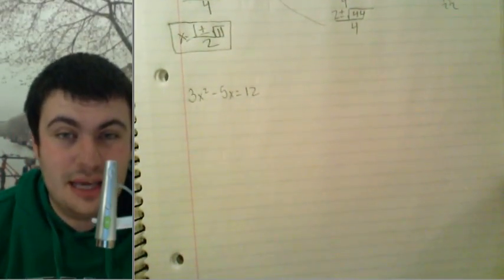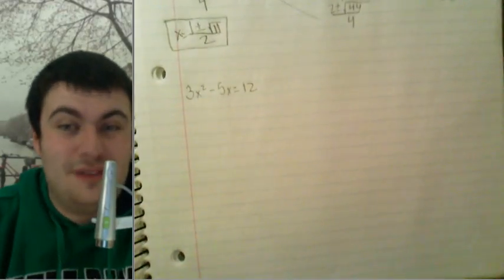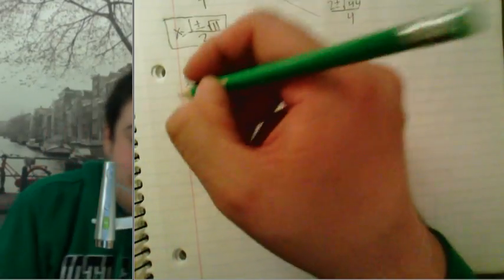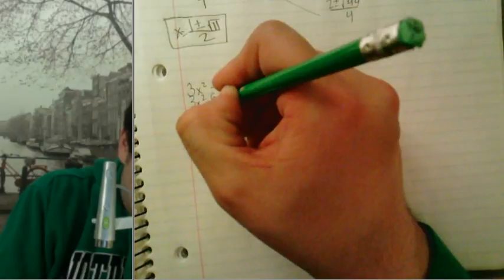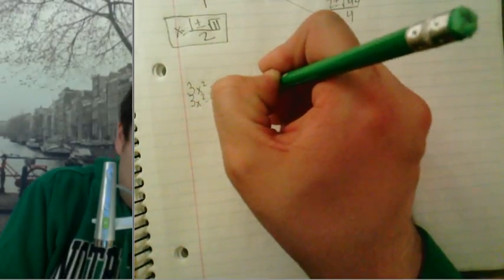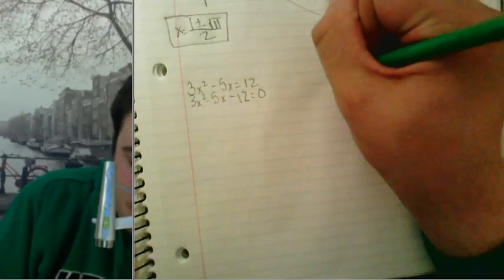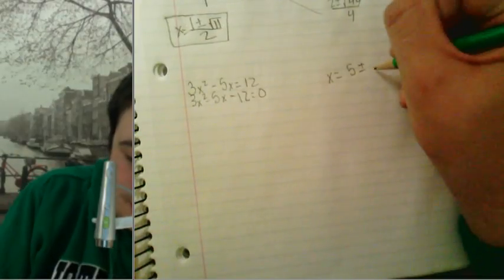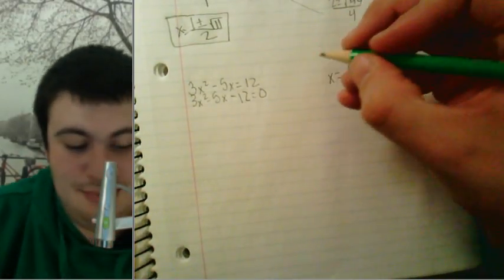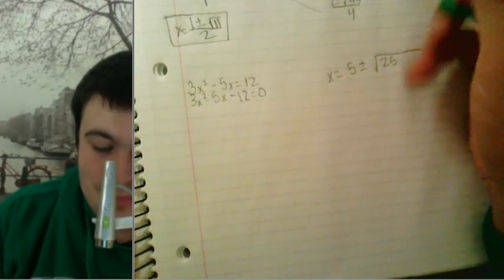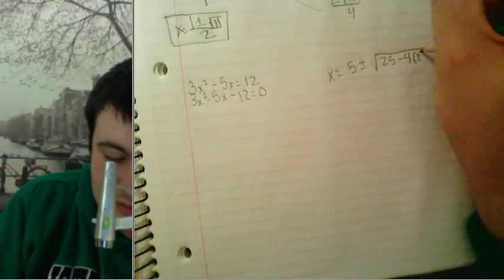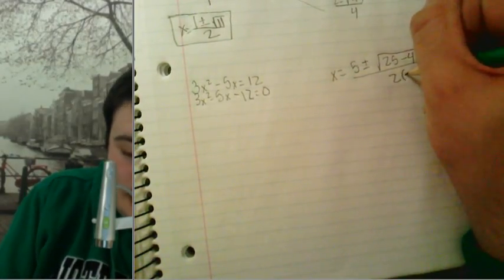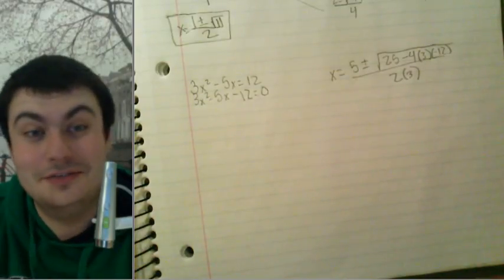So if we look at this next example, 3x squared minus 5x equals 12. We might want to rearrange it. 3x squared minus 5x minus 12 equals 0. And now using the quadratic formula, we have x equals the opposite of b, and b is negative 5, so it becomes 5 plus or minus the square root of b squared, and b is negative 5, so b squared is 25. B squared minus 4a, which is 3, c, which is negative 12, all over 2a, and a is 3. That little extended version of the song there.